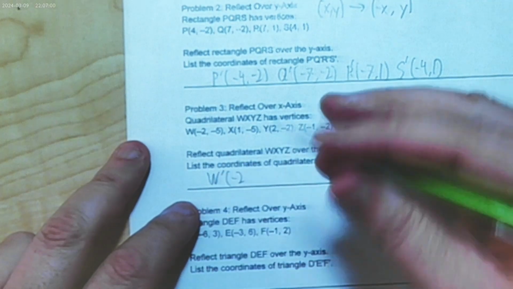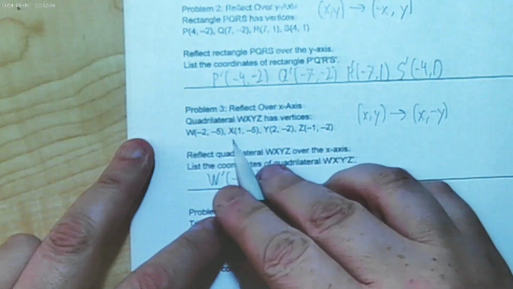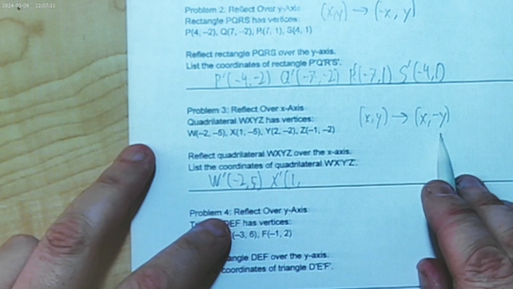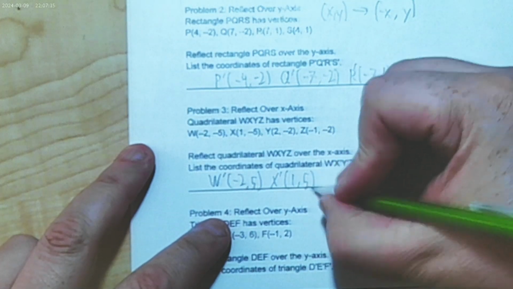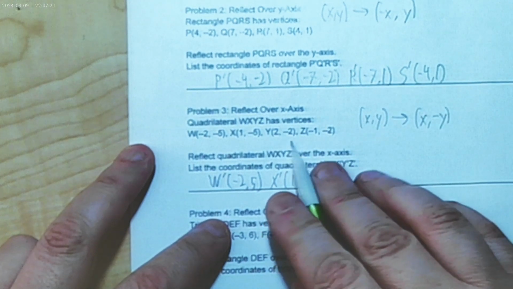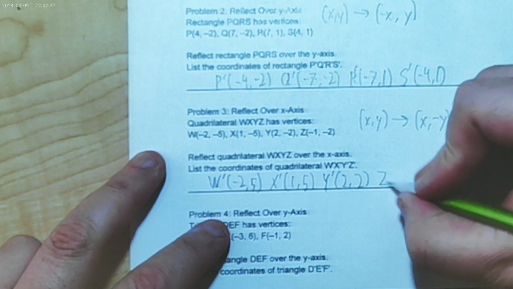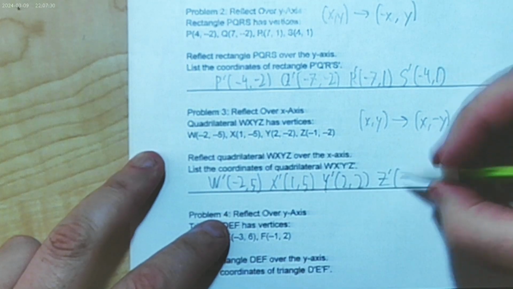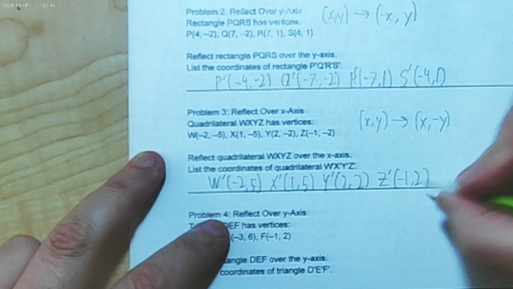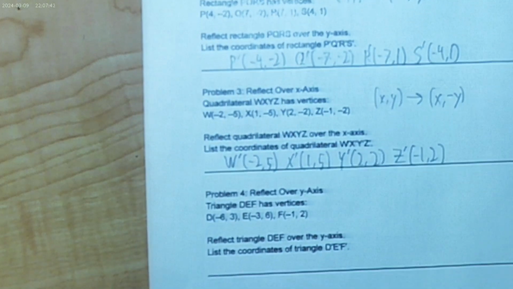Since this is -5, that just means it'll turn into 5. X prime, 1, the x stays the same, and -5, the sign has to switch, so that becomes 5. Y prime, 2, x stays the same. -2, you just switch the signs with the y, so that brings us to 2, 2. And finally, Z prime, -1, x stays the same. -2, that's a negative y, that means that it becomes 2. And those are our prime coordinates for the after image.